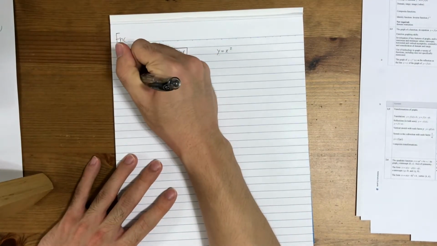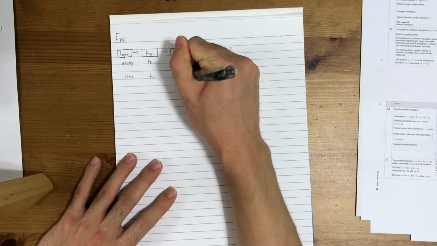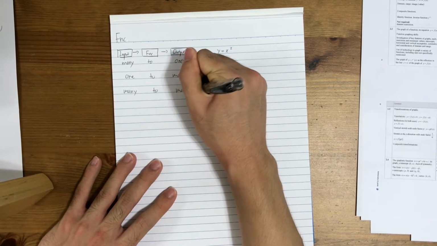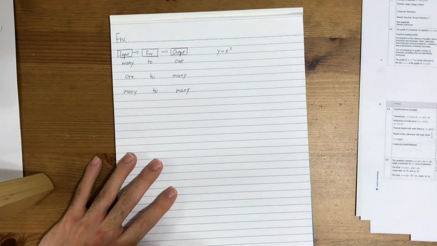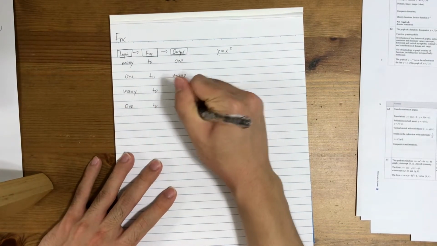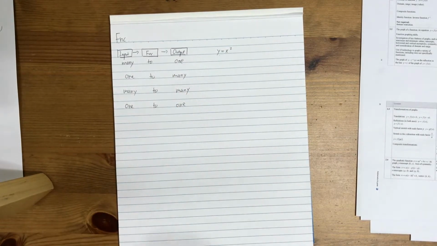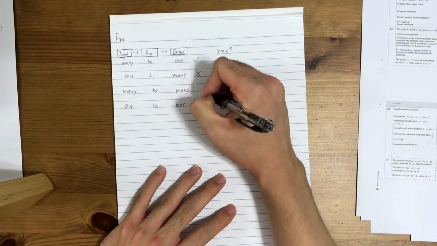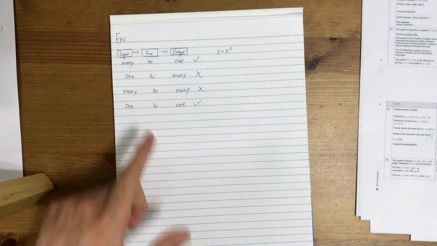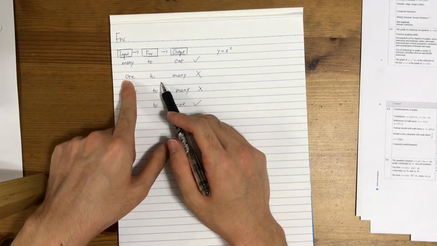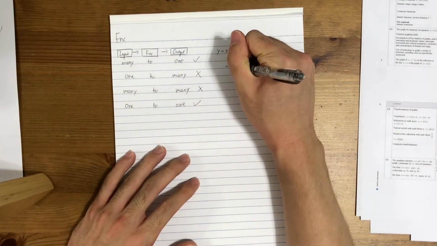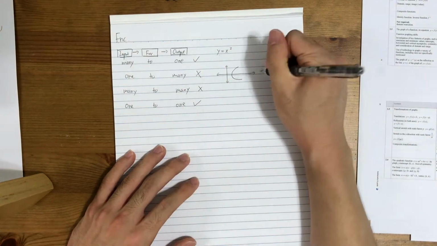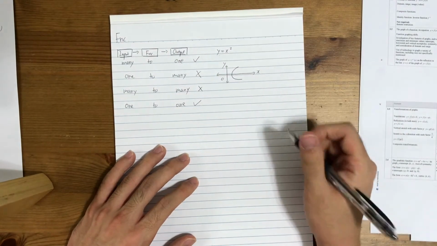But what about something like 1 to many, or many to many? All right. And lastly, 1 to 1. So for functions in mathematics, we only consider these two. These are not functions in mathematics. So for example, 1 to many, that means something like this, a graph like that.